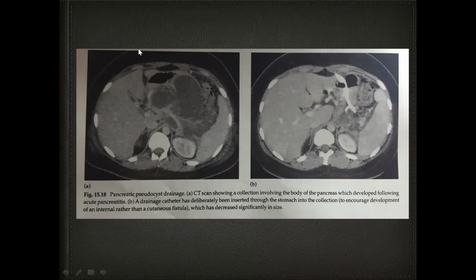This is another case, CT scan of the upper abdomen. You can see a very large fluid collection in the region of the pancreas, usually a pancreatic pseudocyst or abscess. So we can guide our needle by the CT, then we put a guide wire, then dilate, then put in a pigtail catheter. Finally, with the pigtail catheter in, you can see almost all the fluid is drained through this catheter.